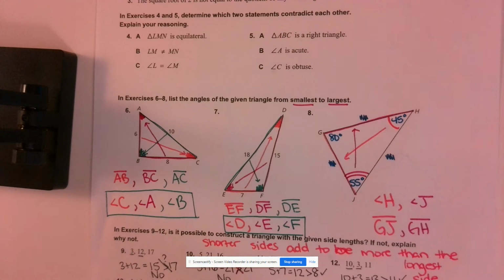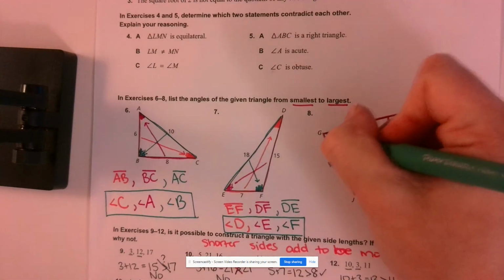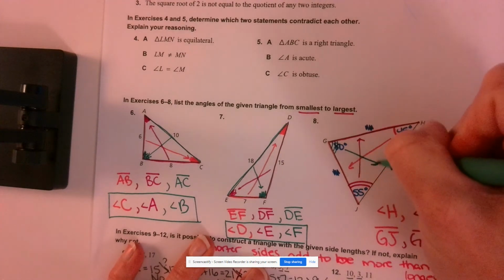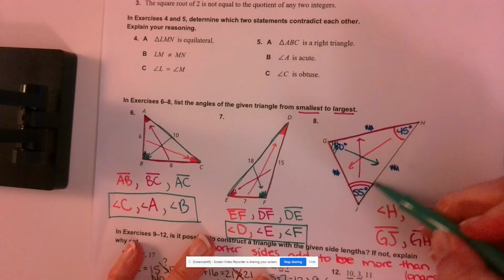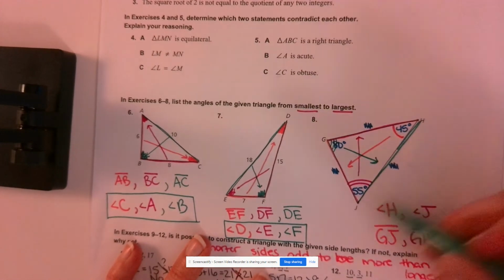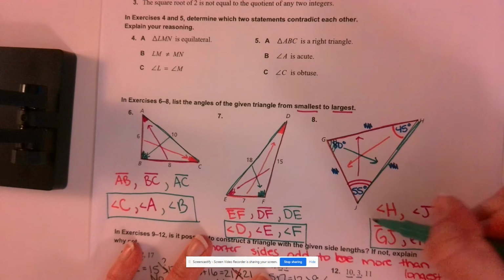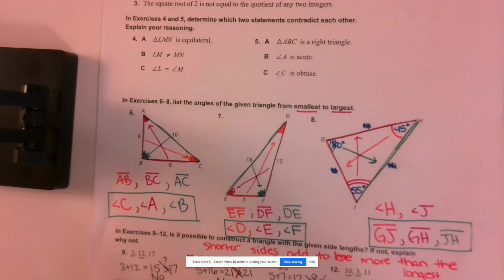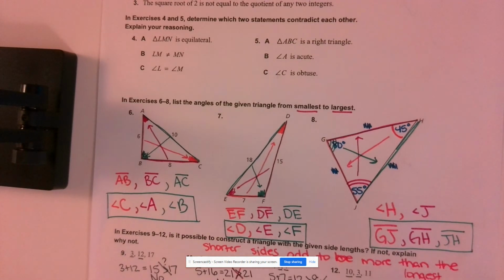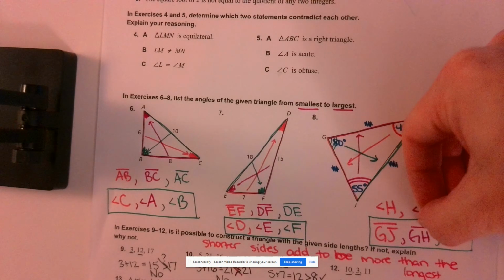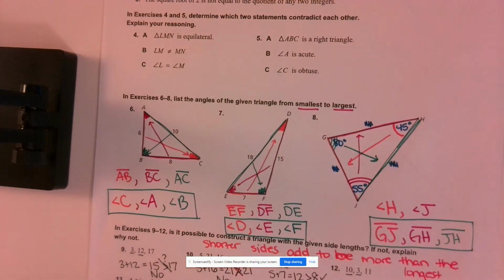And lastly, the largest angle is 80 degrees. So the longest side is opposite the largest angle. That is this side here, line segment JH. And so this is the list of the sides of the triangle in order from shortest to longest. Notice I needed to include the line segment symbol above those.